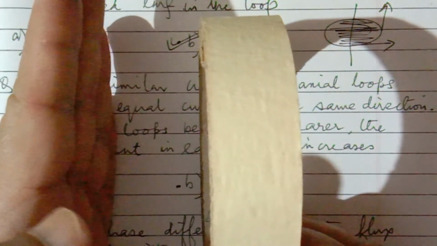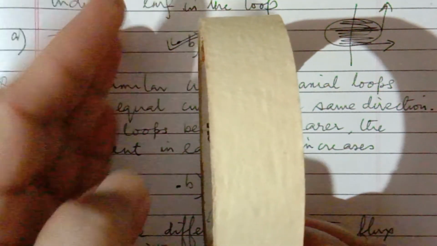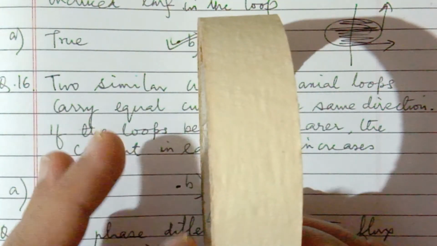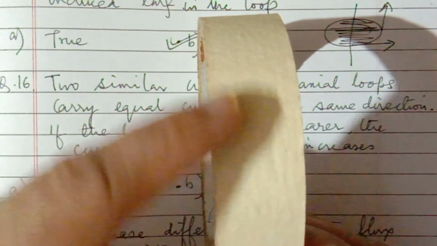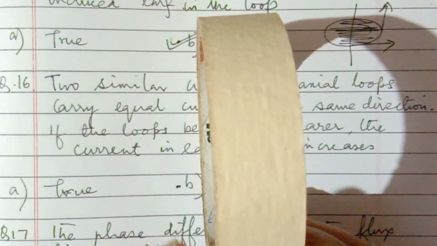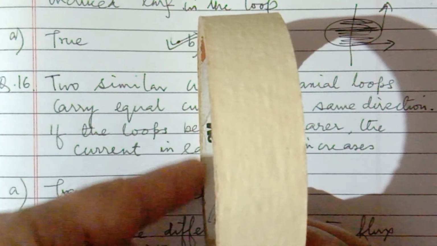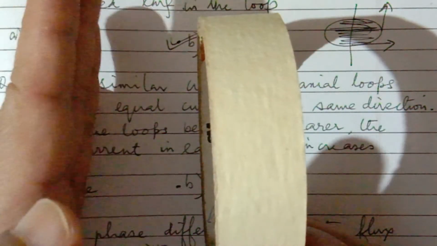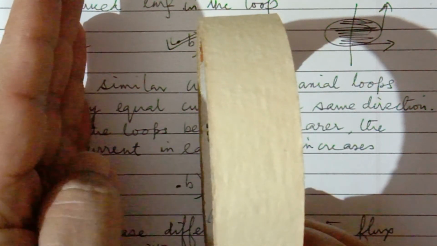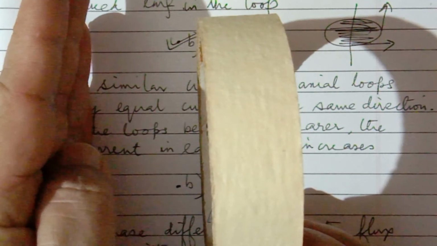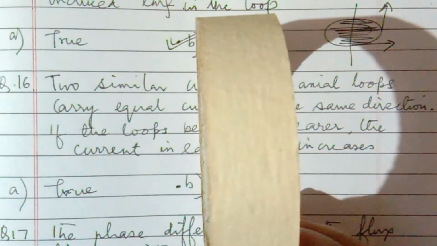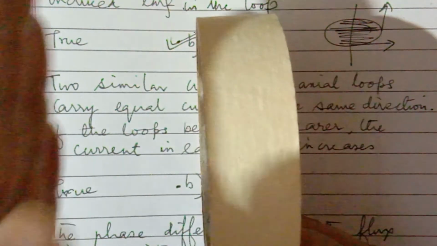Here suppose this side north and this side south, which current is in the anti-clockwise direction. So here which pole will be induced? This side south, because the current is flowing in the same direction.